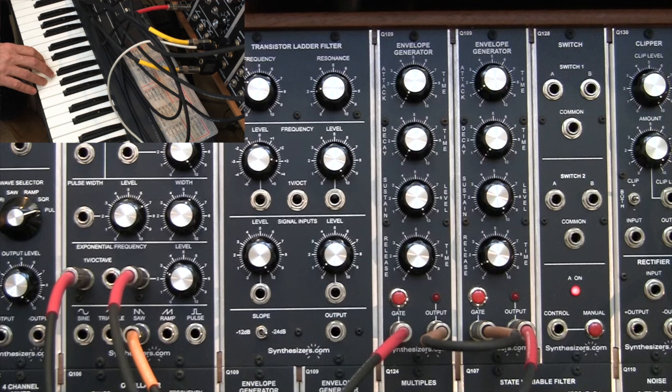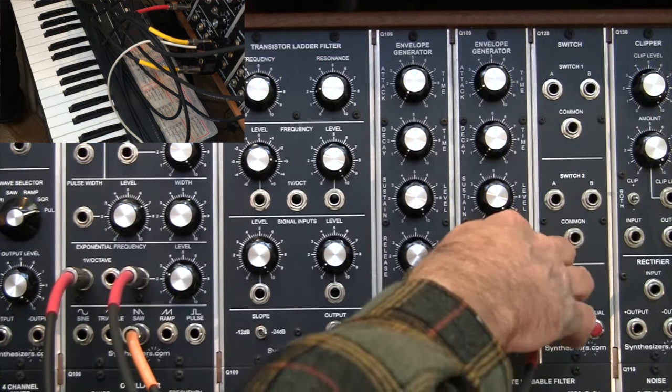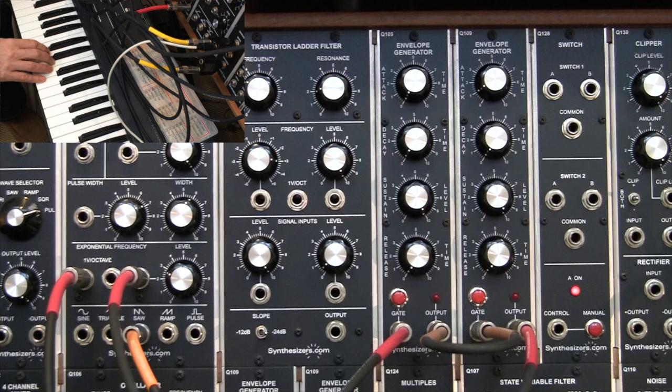There's a little delay because of the release time. If I set that back to 0, you can see what's happening. Okay, so now let's add delay by slowly turning the attack time on the delay Q109 up from 0 while repeatedly playing a note.